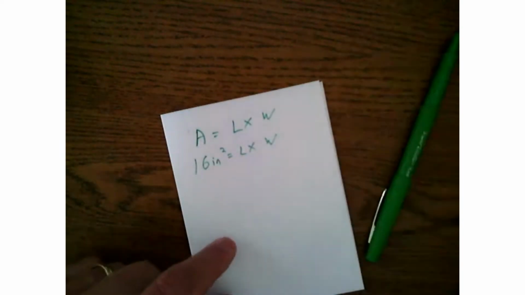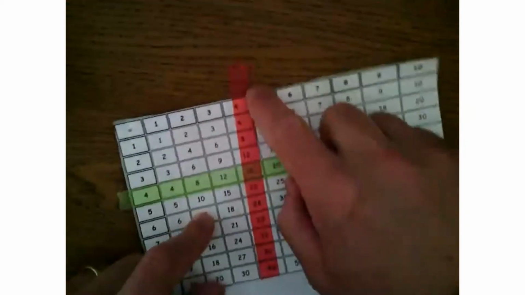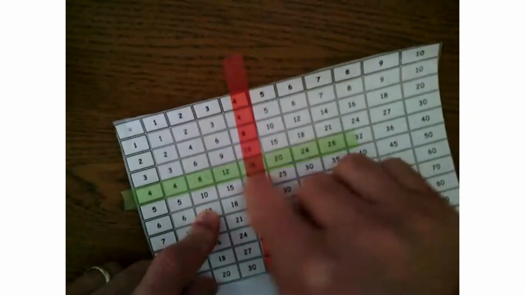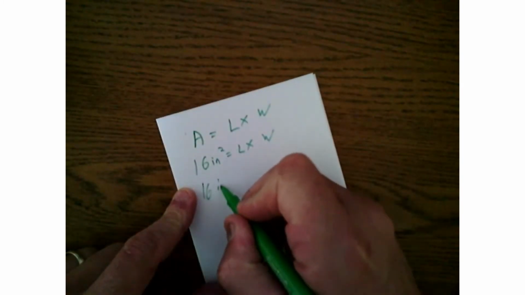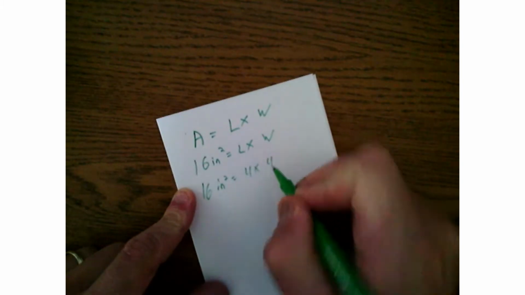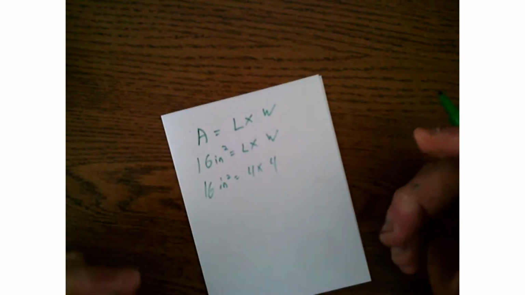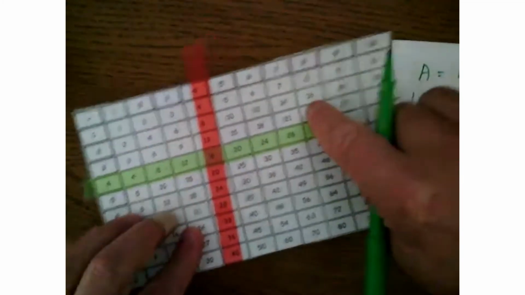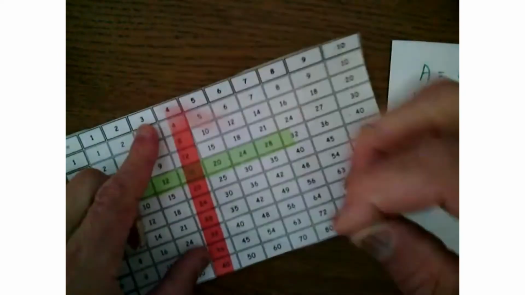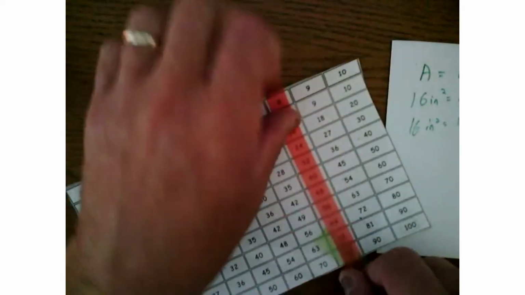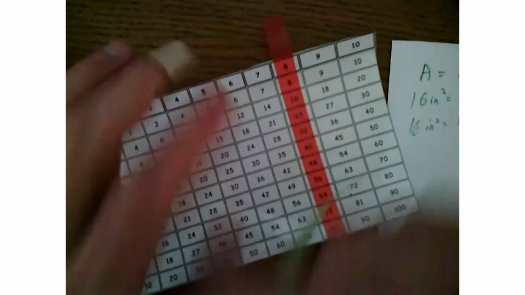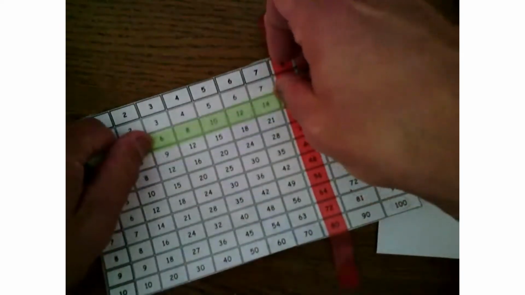One way to do that, you can just look at a multiplication chart. Look at this, 4 times 4 is 16. So it could be 16 inches squared equals 4 times 4. That's true, but it doesn't have to be, because you could pick out whatever length and width you want. So let's check this out. This is also 16. It's very possible I could have said, let me take this tape off of here, it's just highlighter tape, I got a 16 over here, and that was 8 times 2.